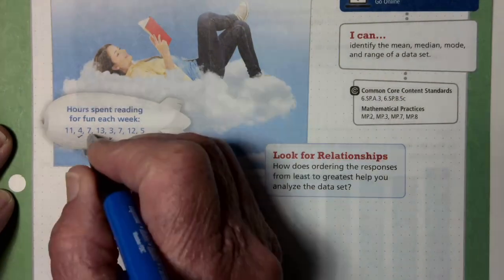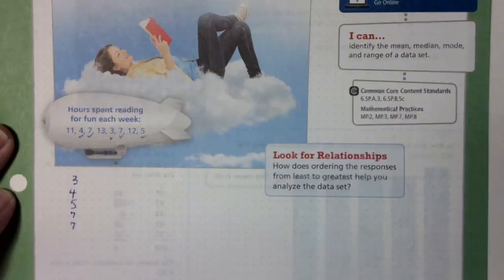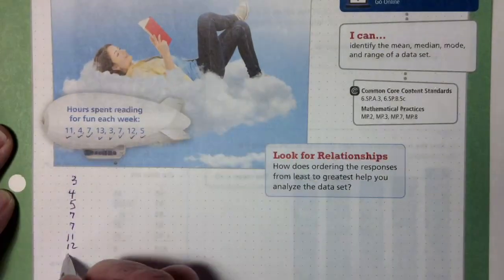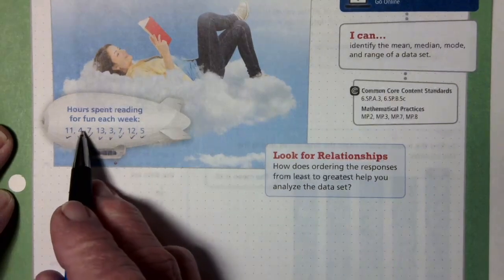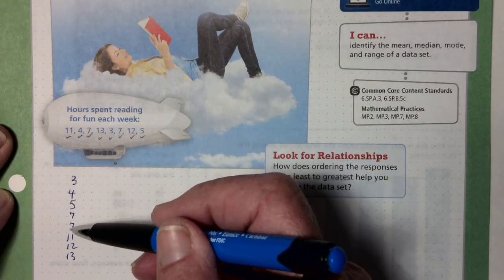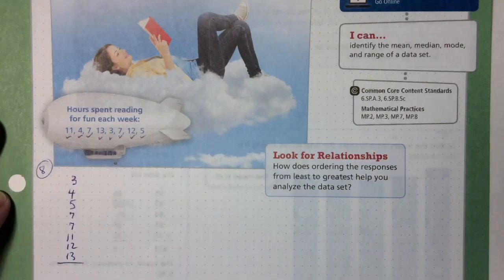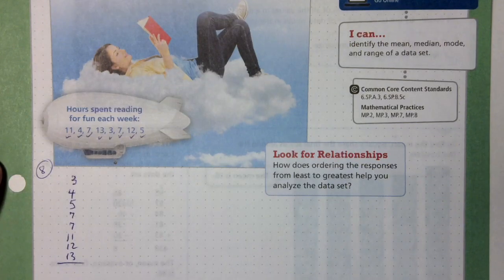And then I see 2 7s, and you have to write them both down. And then I see an 11 and a 12 and a 13. Now count them. 1, 2, 3, 4, 5, 6, 7, 8. And I usually put that up there and circle it. That's how many numbers I have, because I need to know that here in a minute. Okay, so we've put them in order from least to greatest.